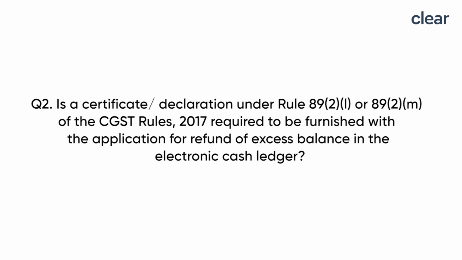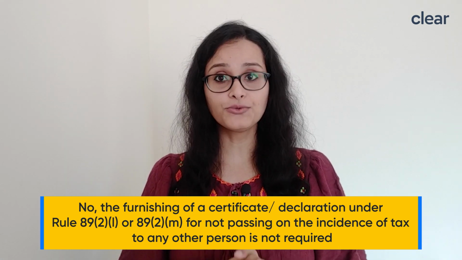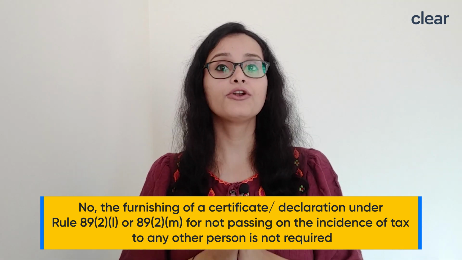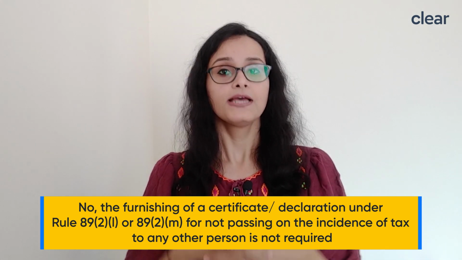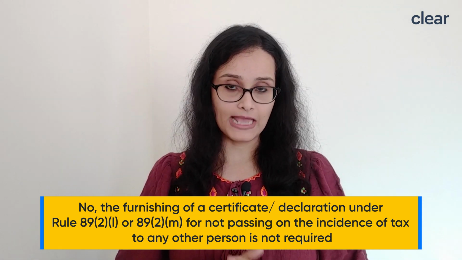Second, is a certificate or declaration under Rule 89 Sub-Rule 2 clauses L and M of the CGST Rules 2017 required to be furnished for refund of excess balance in electronic cash ledger? Answer is that the circular says no. The furnishing of a certificate or declaration under Rule 89 Sub-Rule 2 clauses L or M for not passing on the incidence of tax to any other person is not required in cases of refund of excess balance in electronic cash ledger, as the unjust enrichment clause is not applicable in such cases.